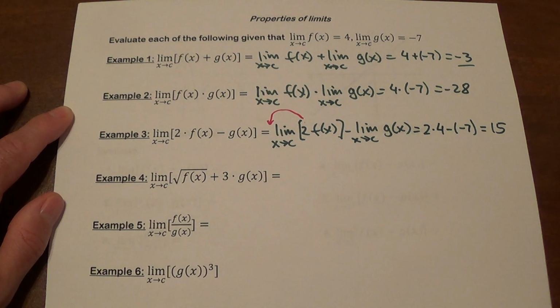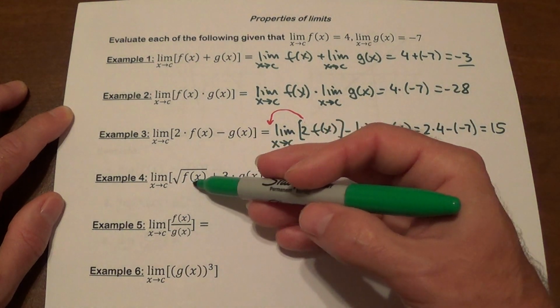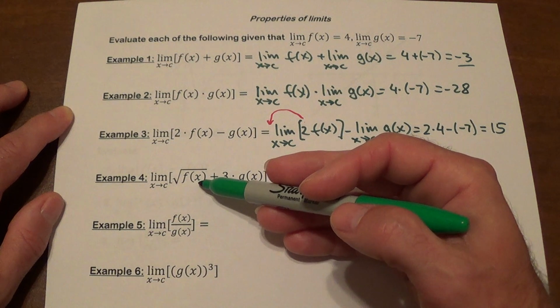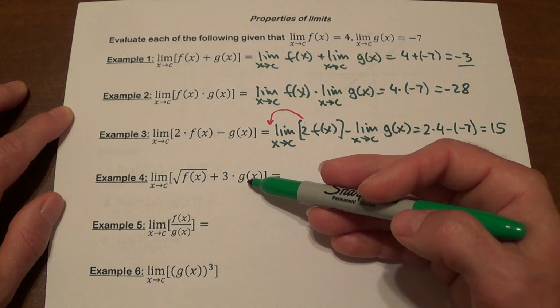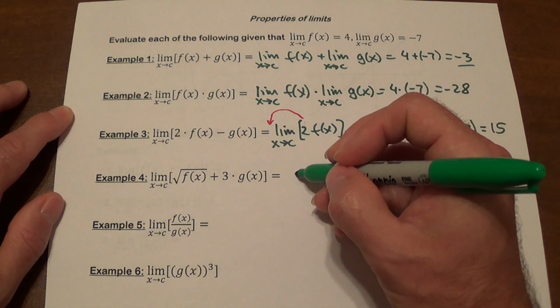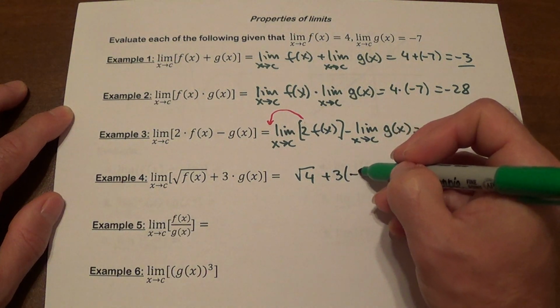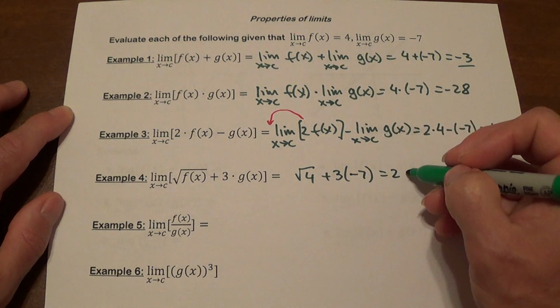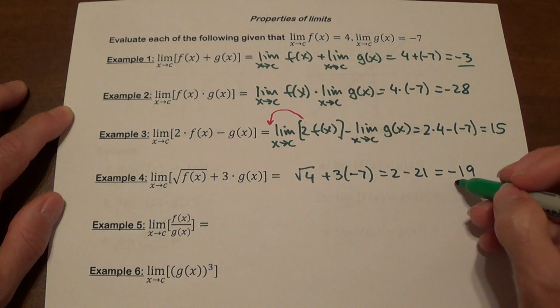So if it's as easy as this, you can just substitute those values in here. When we try to do this limit, it's going to be the limit of the square root of f of x plus 3 times the limit of g of x as x approaches c. So it's going to be the square root of 4 plus 3 times -7. So it's 2 minus 21, which is going to be -19.